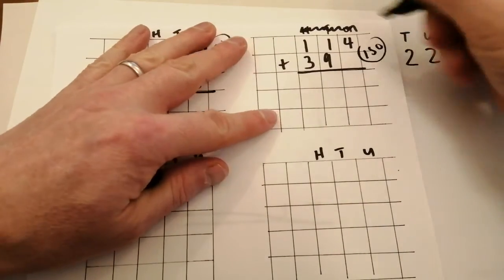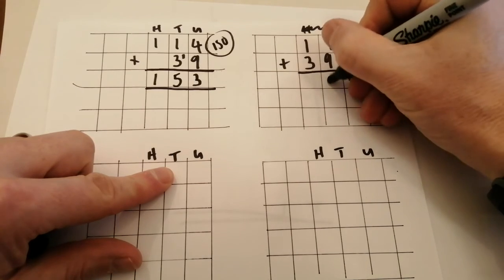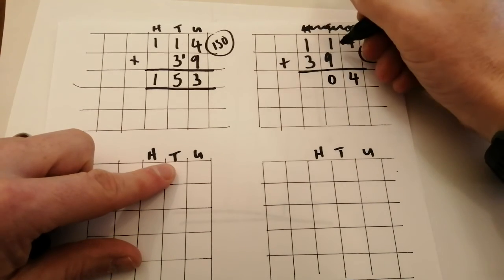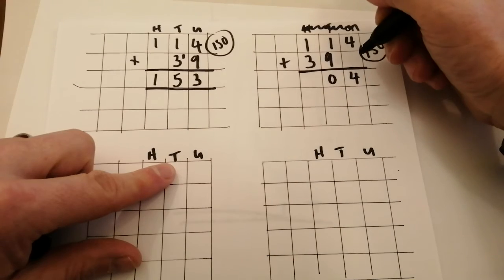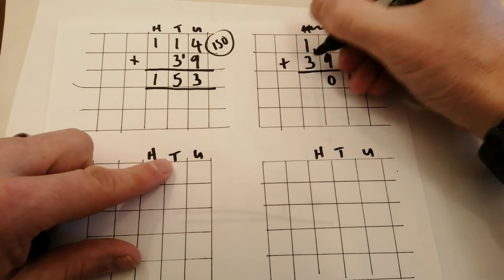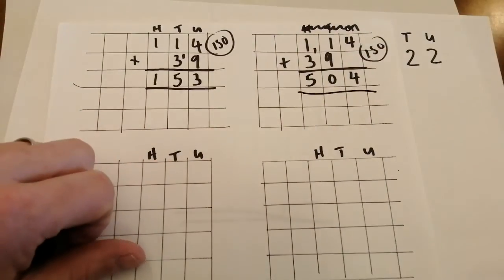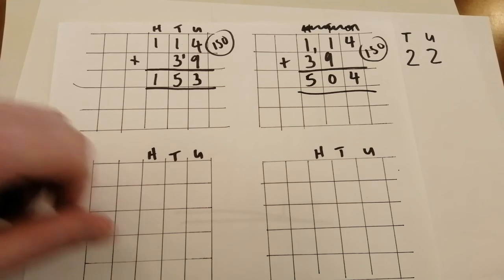Now 114 plus 39 with the place value wrong, we've got the same estimation. It's 150. 4 plus 0 is 4. 1 plus 9 is 10. So I put in my 0 and I carry my 10. That's 9 tens and 1 ten. That's 10 tens, which is 100. So I'll put that up there. 1, 2, 3, 4, 5. I've got an answer now of 504. Something's gone wrong. I hope that makes sense.